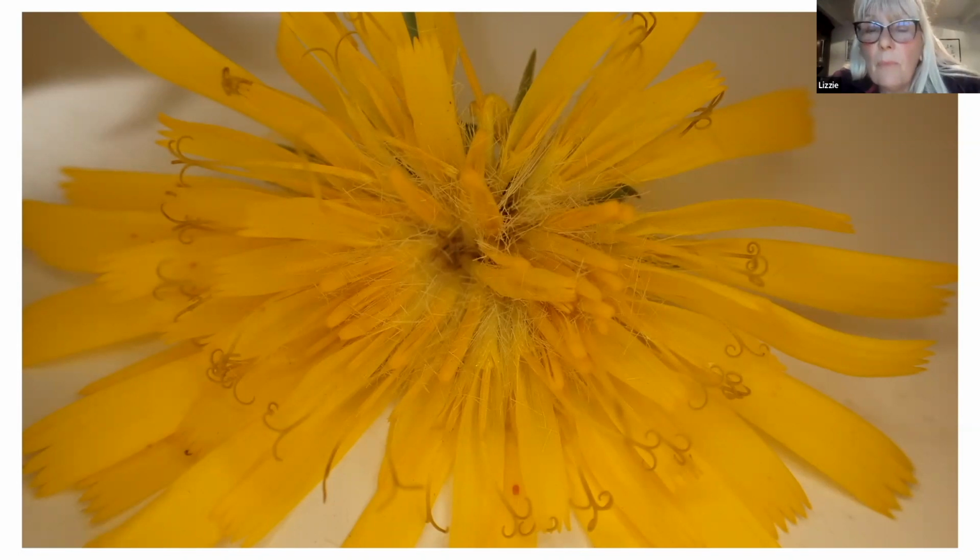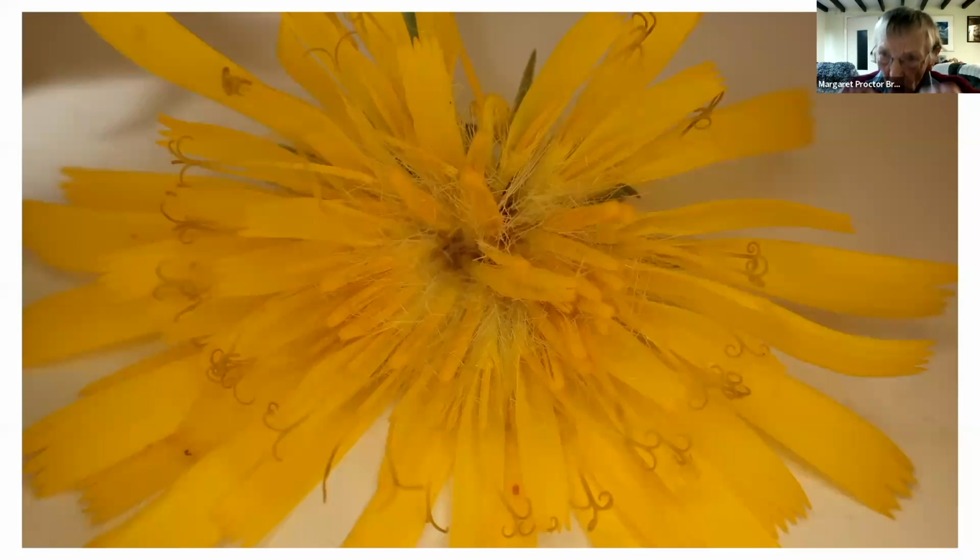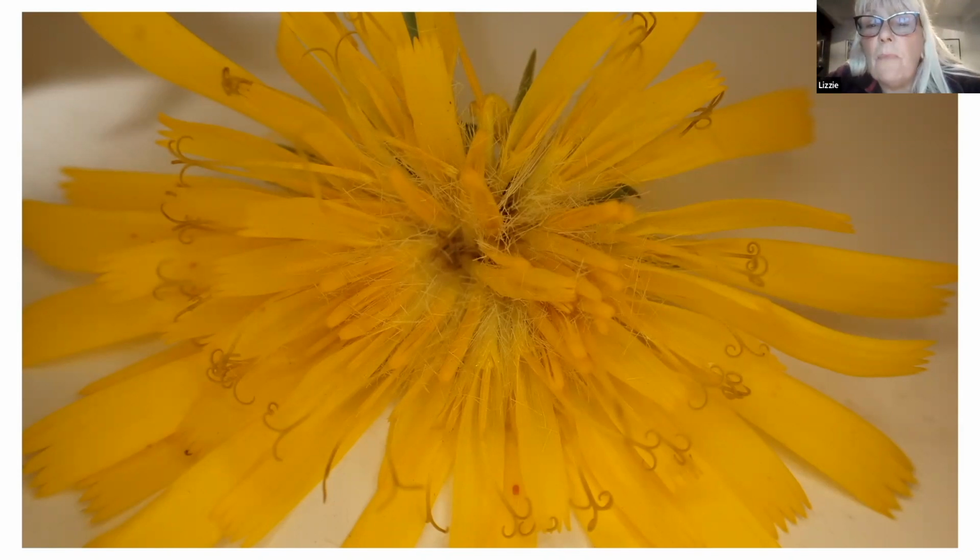Yes. So that the pollen is pushed out before the stigmatic surfaces of the inside of the curve of each branch is open. Yes. Okay. That's very good.